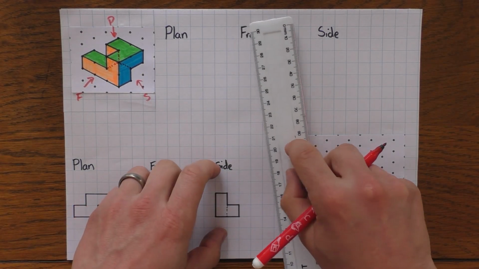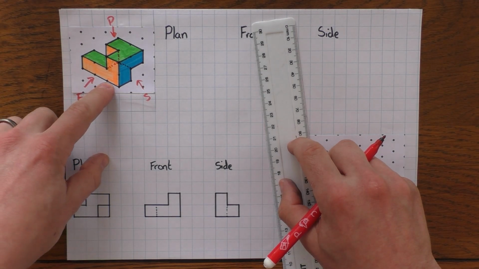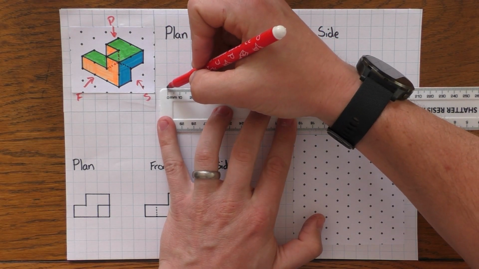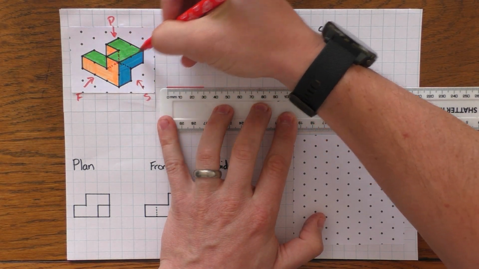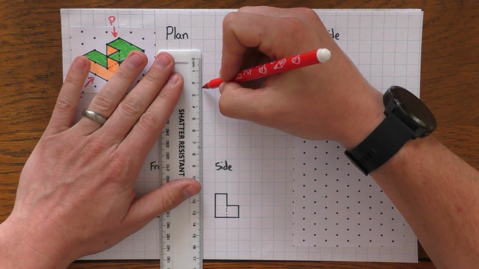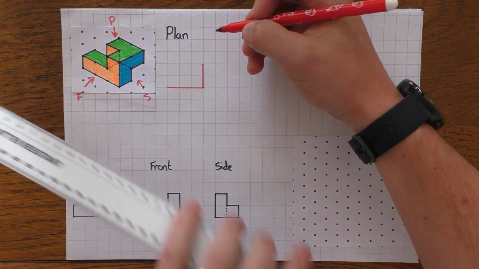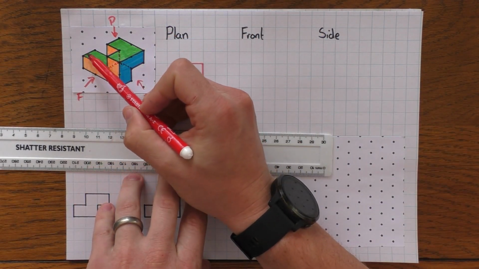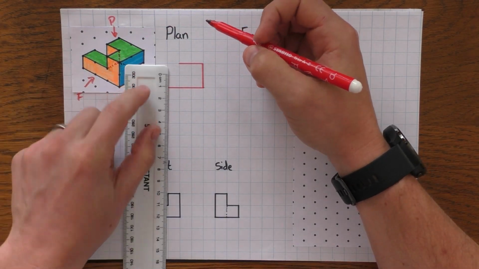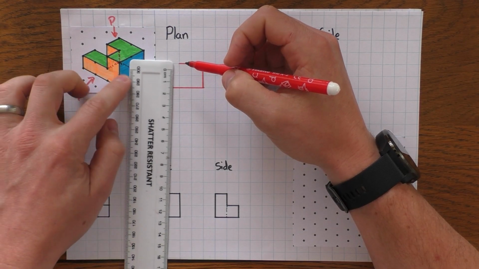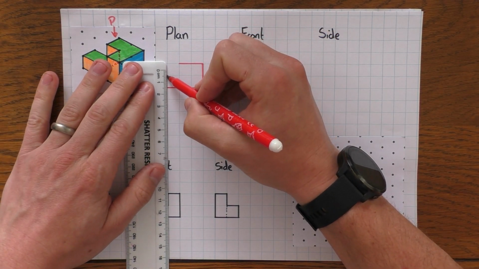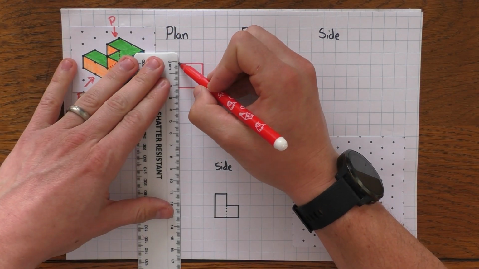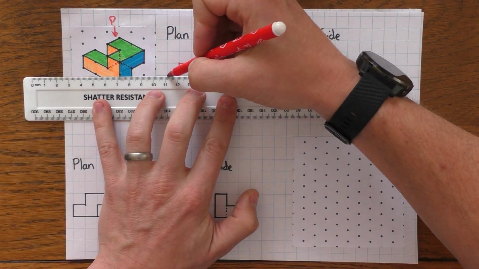So starting with the plan, starting from the front bit here, looking from the plan, it's 3. So 3 along the bottom, it's 2 high, and it goes 2 along, like so. It only goes 1 across, doesn't go all the way across here. So when I've done my 3 along the bottom, which is going along there, it's only 1 going there, and it looks like this bit is missing. There's nothing coloured in here, so that bit is not there.